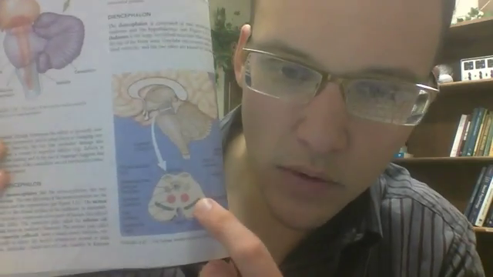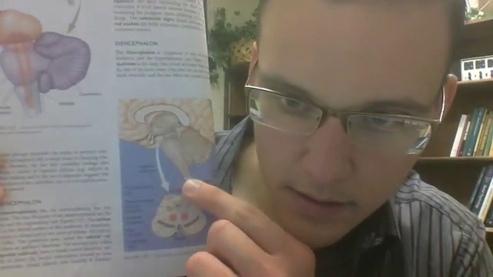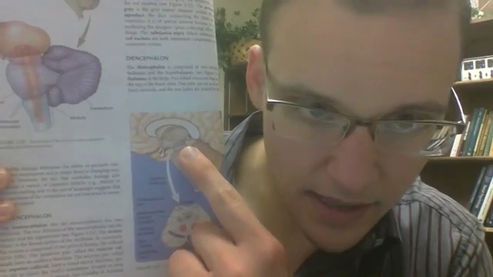Let me see if, here we go. So here is a section or a sliver of your midbrain that's been cut out here. So these dark slots right here are your substantia nigra. Now your substantia nigra, and you can see where that is cut from. See that white line there? That's where this is cut from. The substantia nigra is involved in movement.